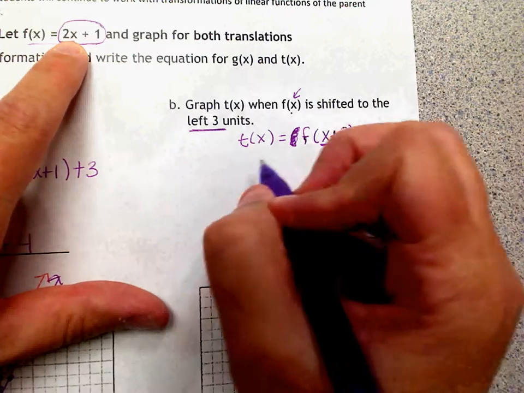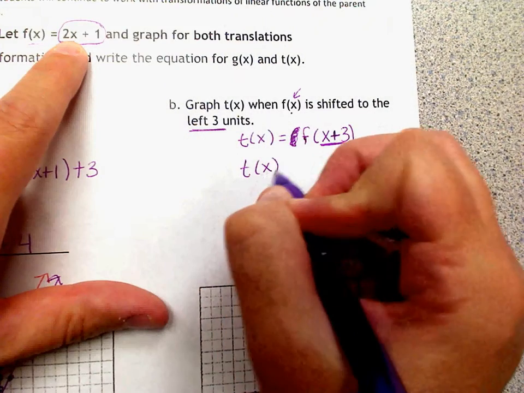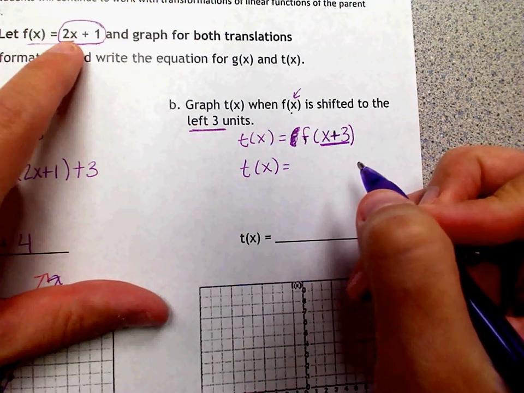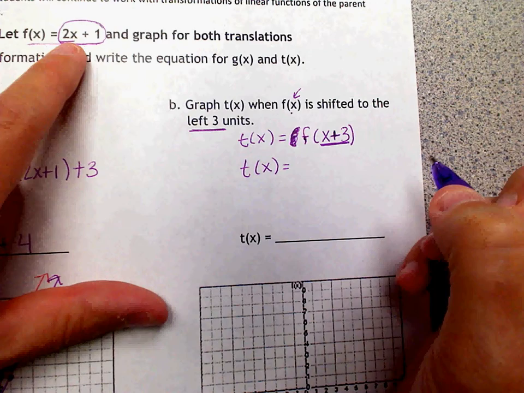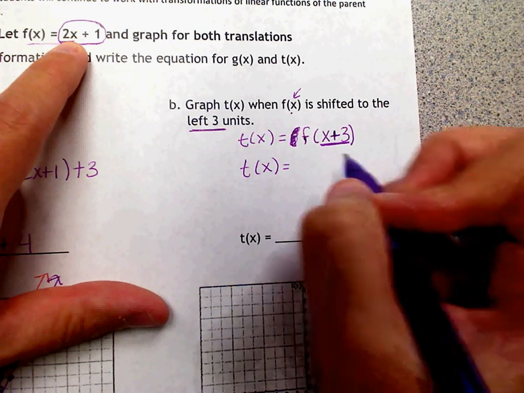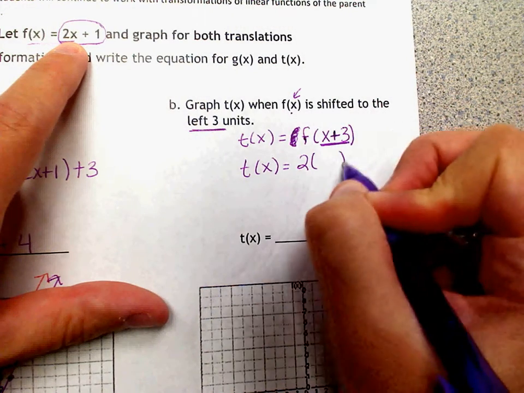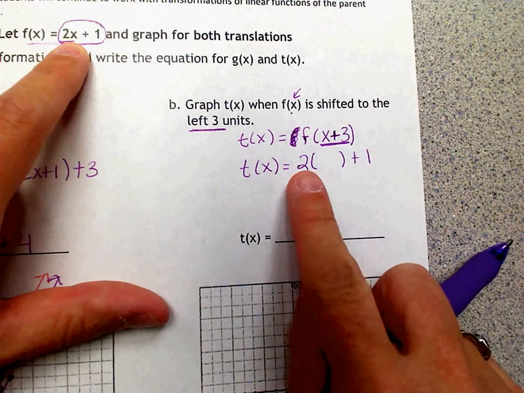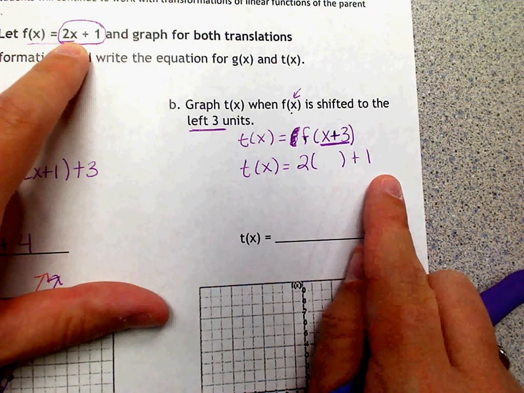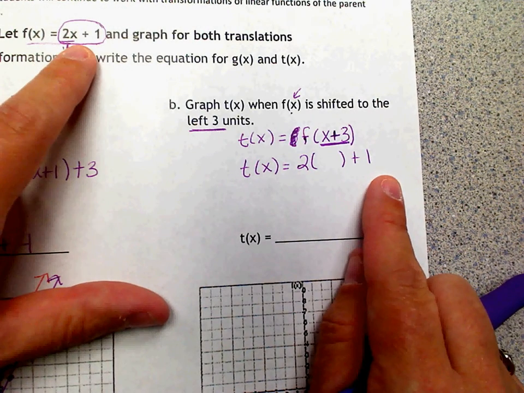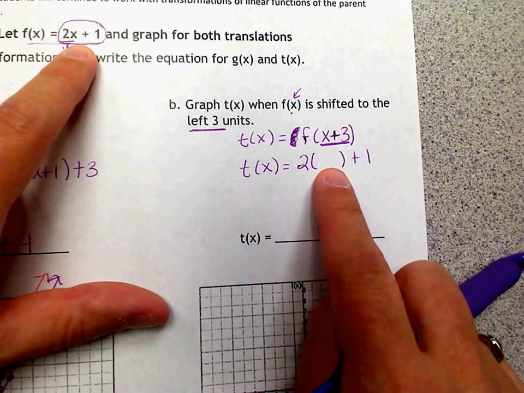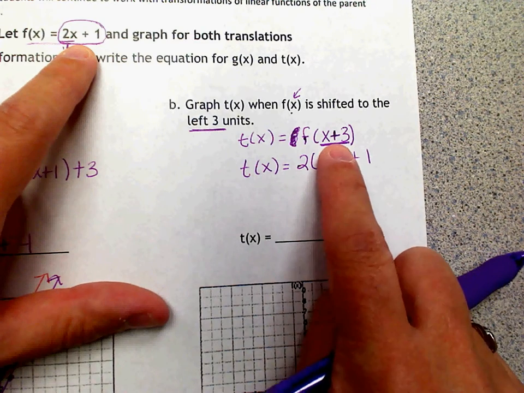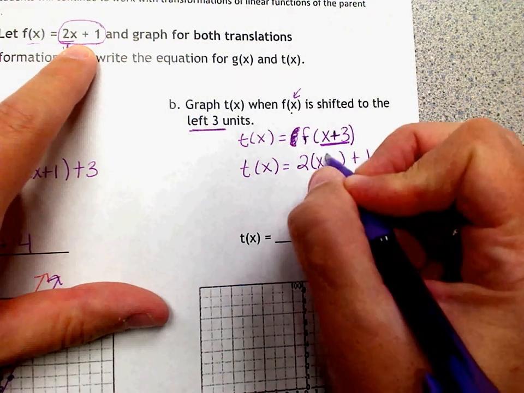Okay, so t of x is equal to, I'm just going to write my original function, and I'm going to leave a space where x is. So it looks like 2x plus 1, which is what I have right here. But what's going to go in the parentheses is what's in the parentheses here, which is x plus 3.